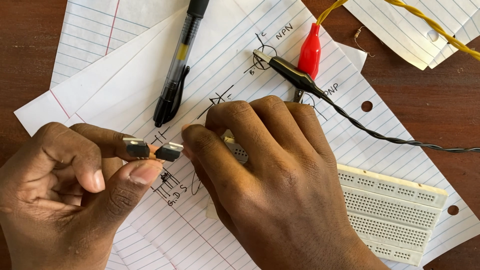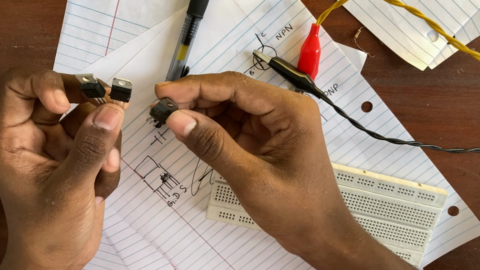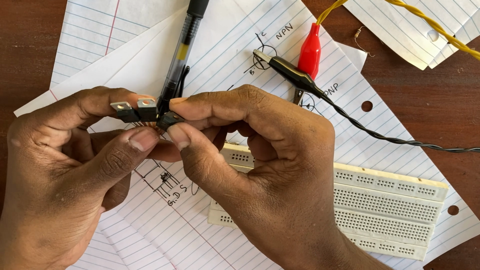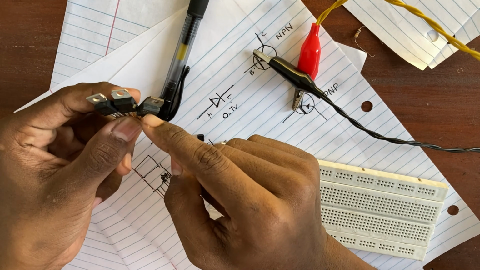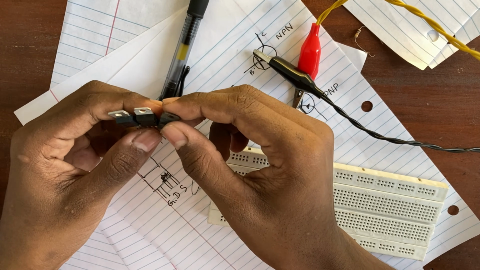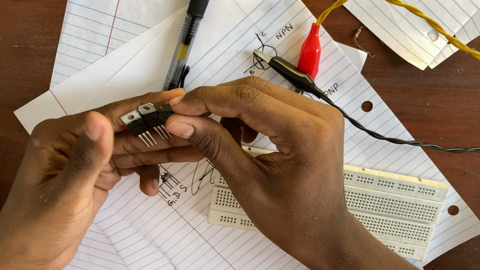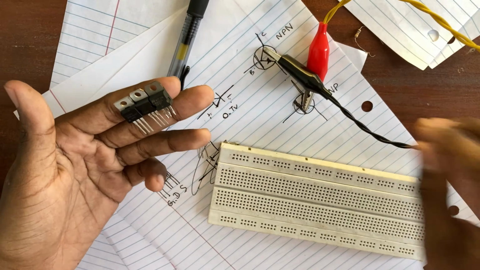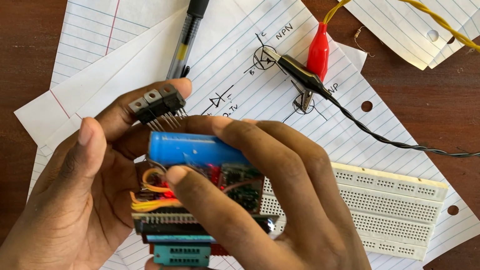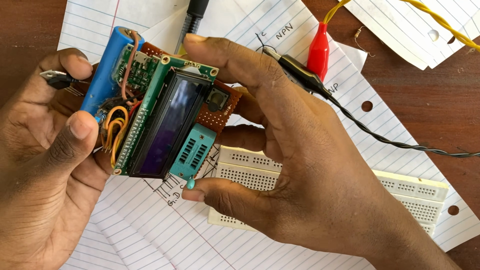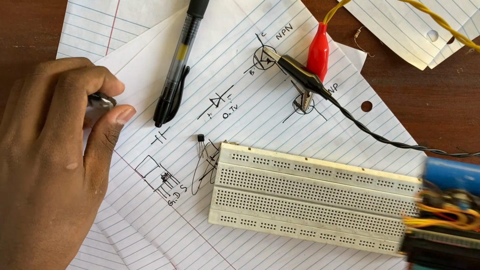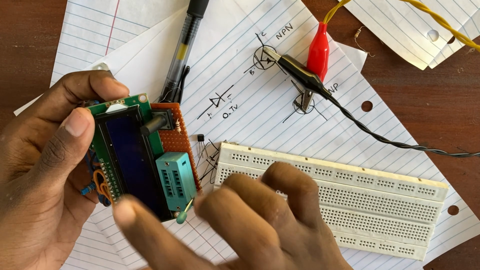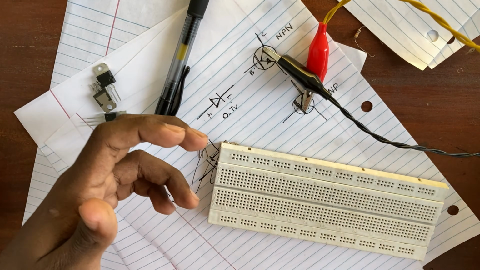But even though these look the same, they are different, and you would need to check the data sheet to know whether it is a MOSFET, a transistor or a regulator, or you will need to use a component tester like this. I made it myself. You can also make one yourself.